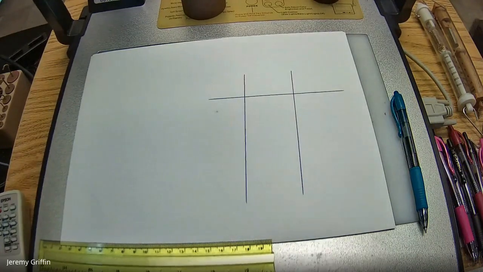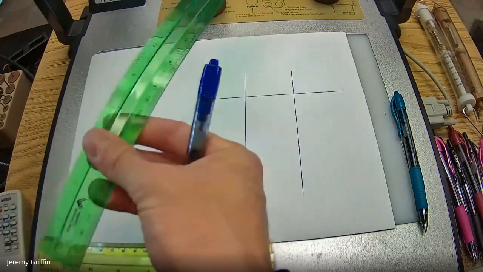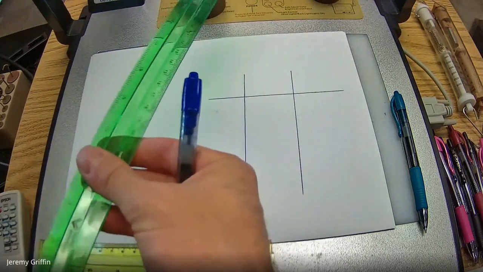Okay. There is a way you can measure your reaction time with a ruler, and everybody has a ruler on their desk. How can you think to do that? How's this going to work?